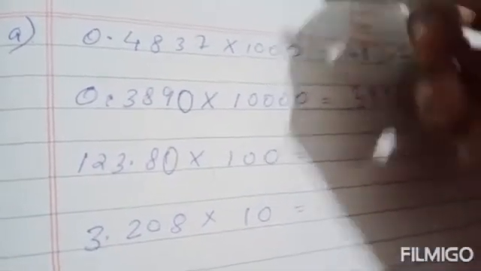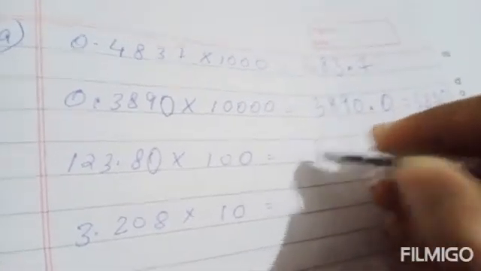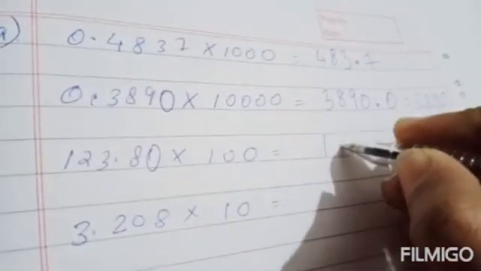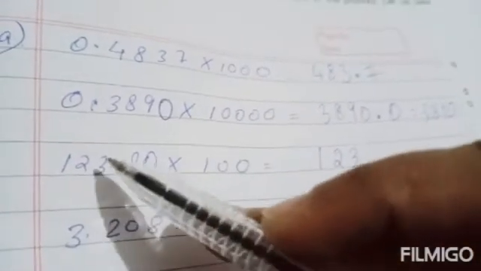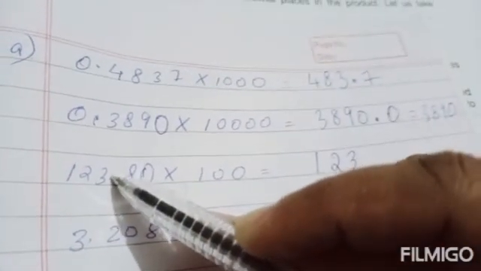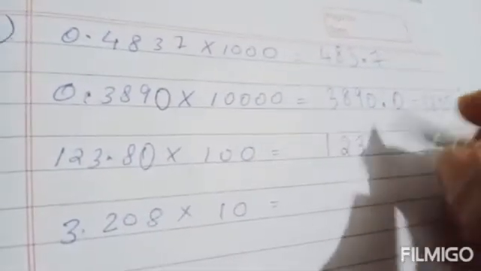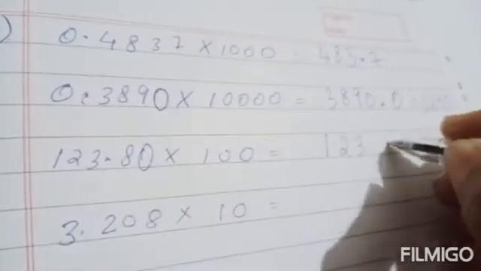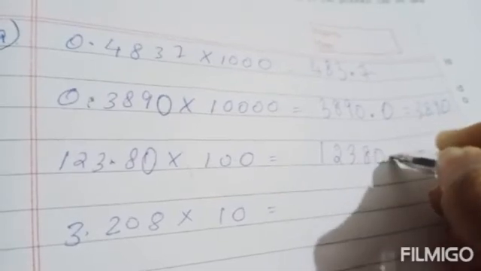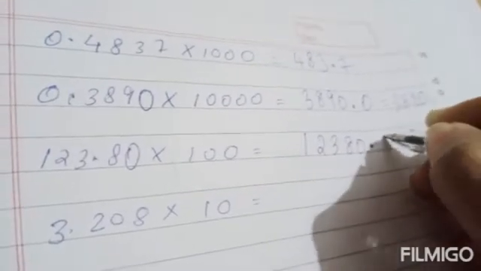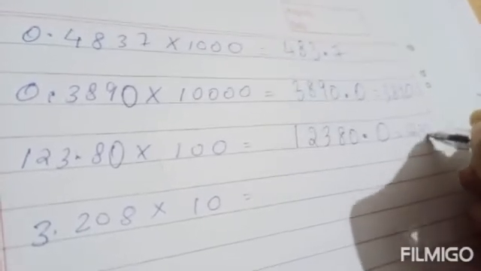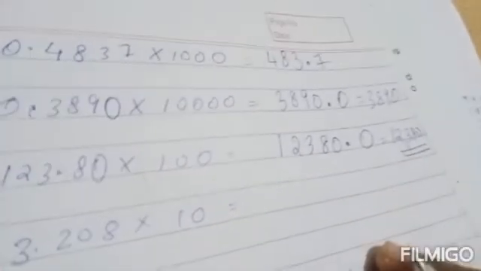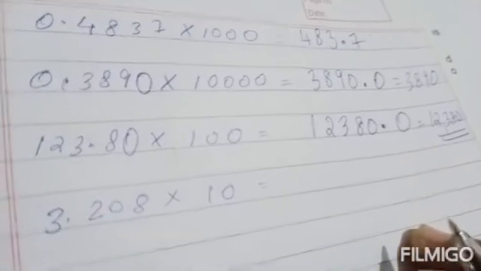Before the decimal point 123 is there, so you can write that. Now moving this decimal point 2 places to the right, this 8 and 0 will come before the decimal point. After the decimal point it is 0. That is, the answer is 12,380.